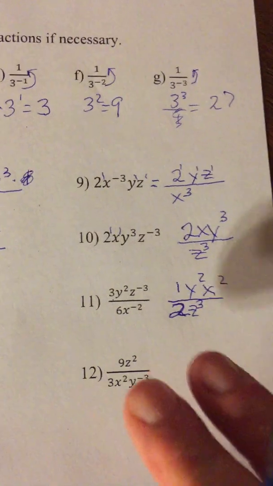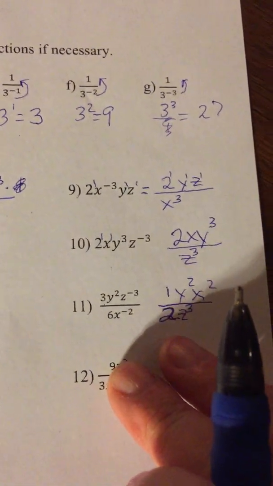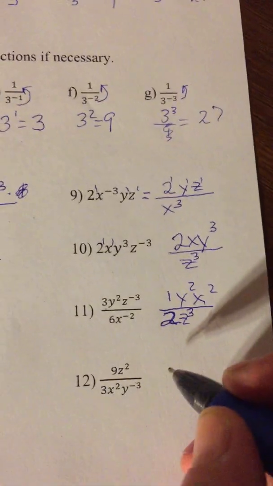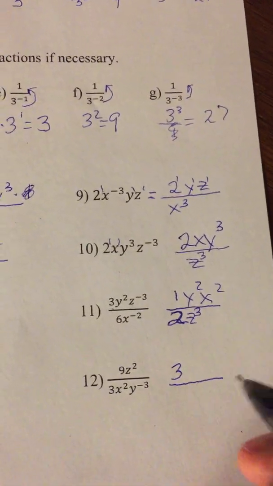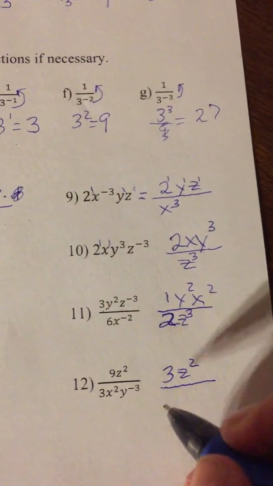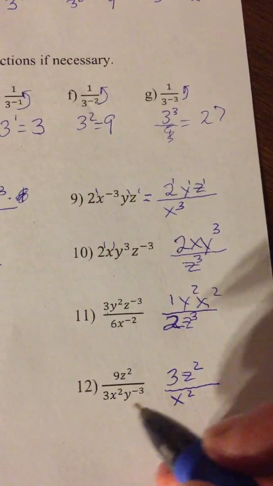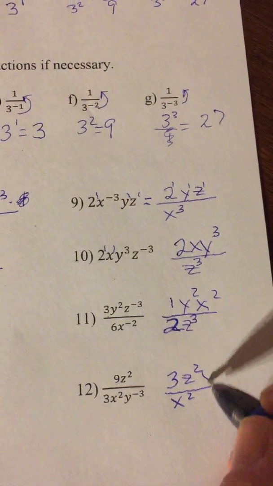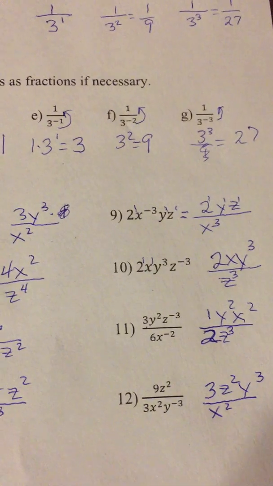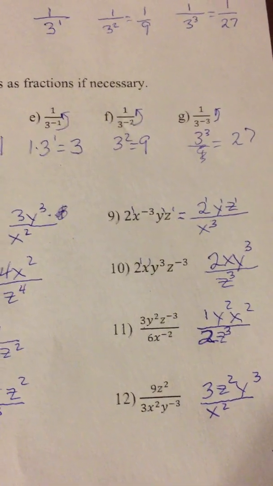Last one. Again, the coefficients out front, the big numbers, 9 divided by 3. If you put that in the calculator, it will tell you it is a whole number 3. So 3 is now left on top. The z squared can stay on top because it's a positive exponent. The x squared can stay on bottom because it is a positive exponent. Y to the negative 3 needs to go to the top, which makes it now a positive exponent. And now you're an expert at simplifying negative exponents and 0 exponents.